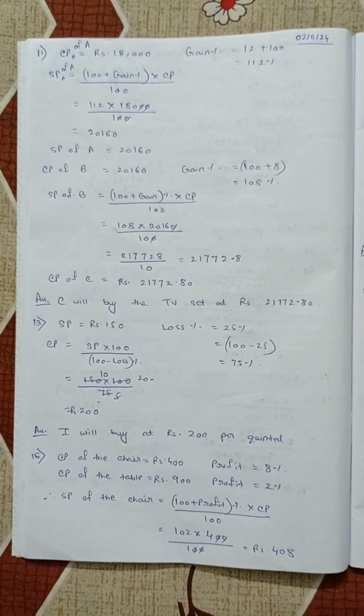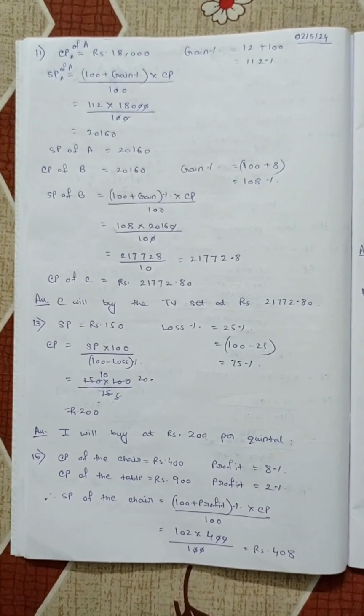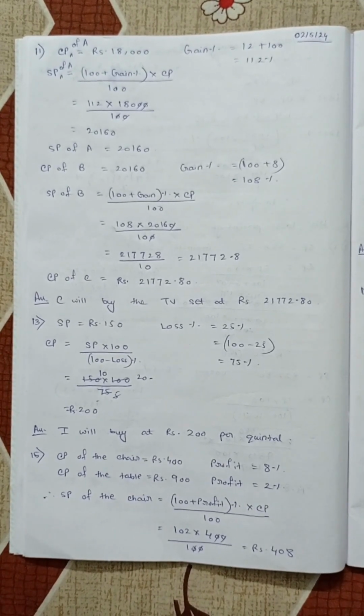So today we will continue chapter profit and loss and exercise 9.1. Take out your books and open page number 129. Okay. And see in question number 11. We had already done up to 9 and so we will start today from 11.